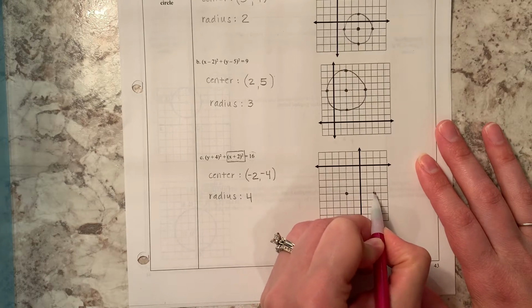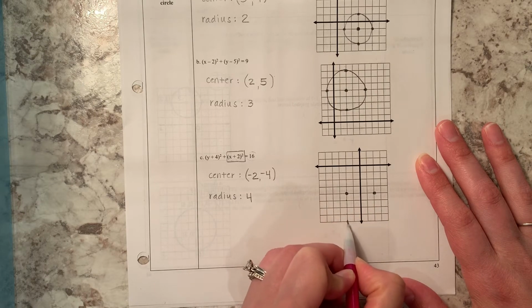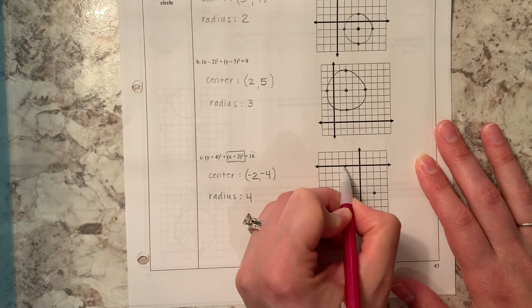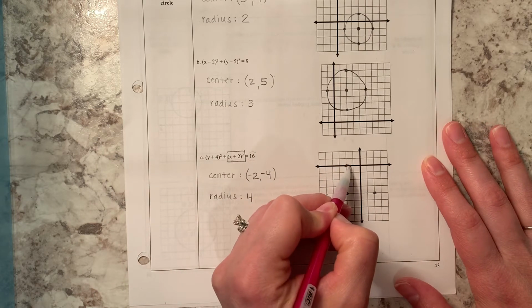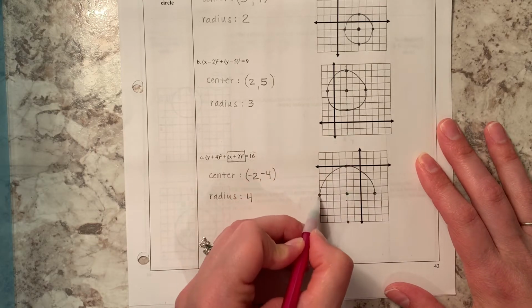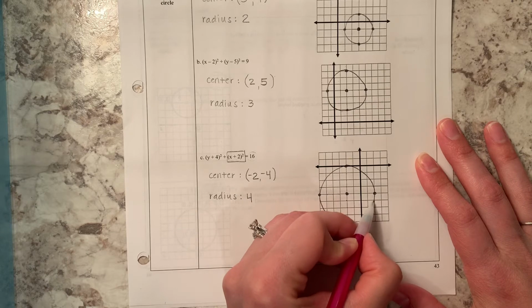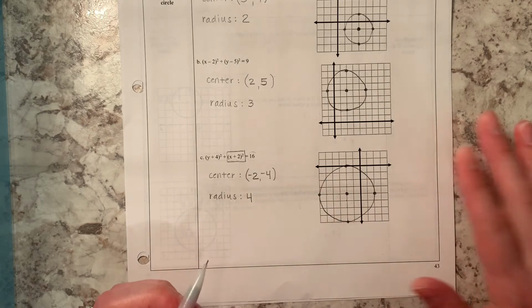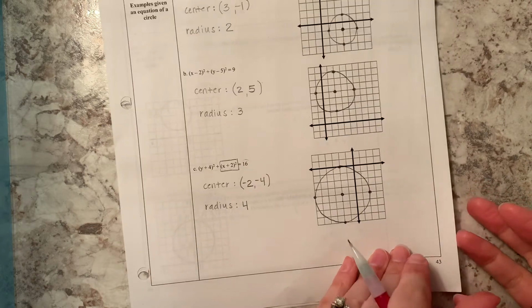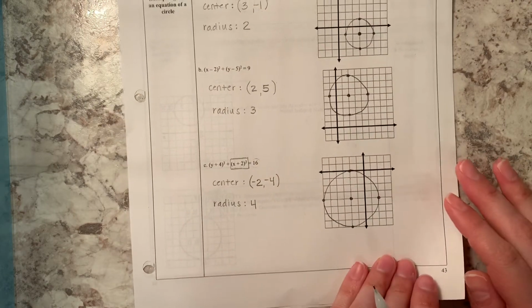1, 2, 3, 4. 1, 2, 3, 4. 1, 2, 3, 4, and up. 1, 2, 3, 4. The bigger the circle, the harder it is for me to draw it accurately. I have to say I'm doing a pretty good job doing these circles. I'm impressed. Okay, so that's how you draw a circle given the equation.